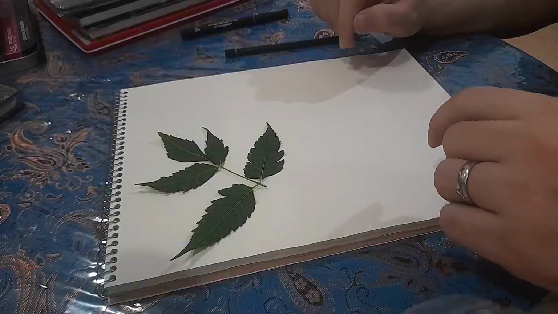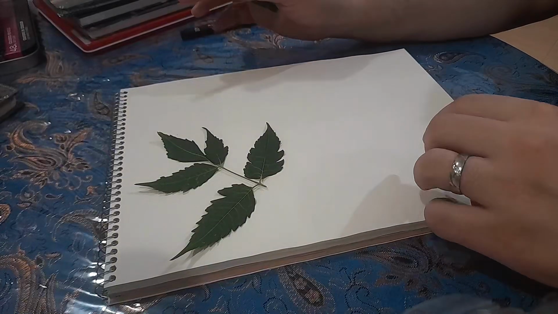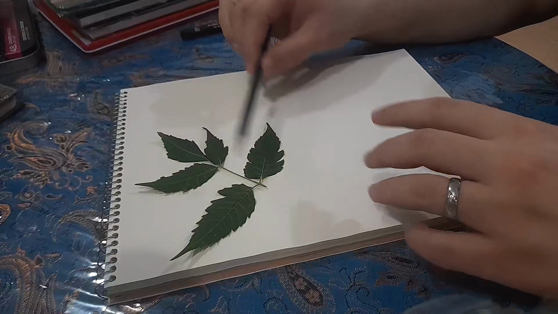For our last practice, we're going to draw something. Now, here I have a few leaves.